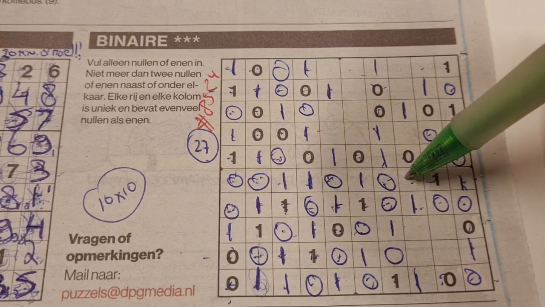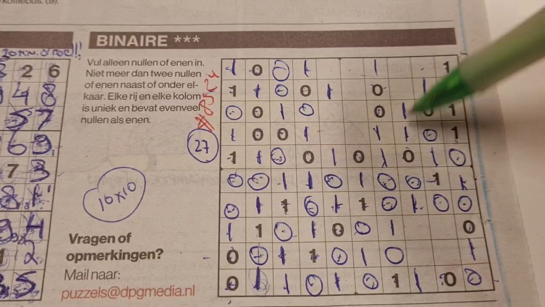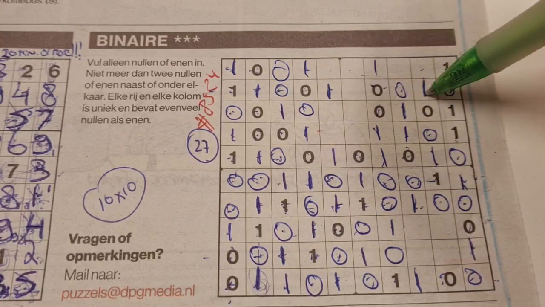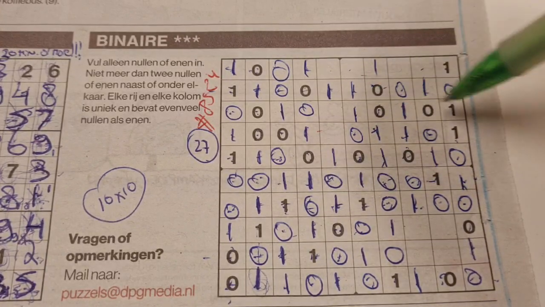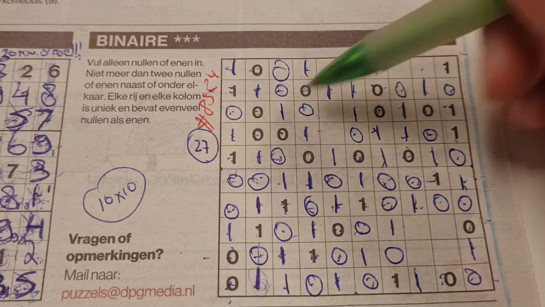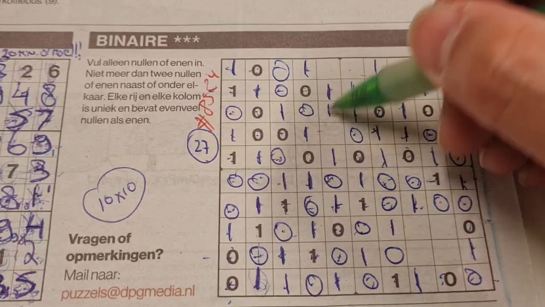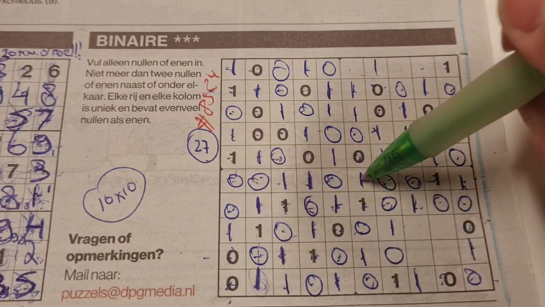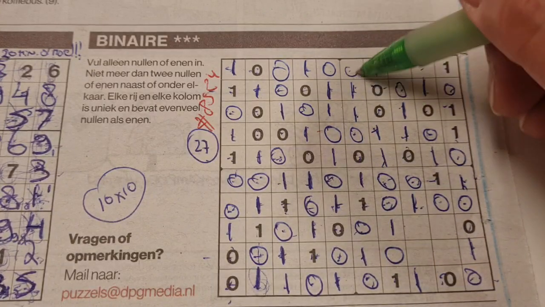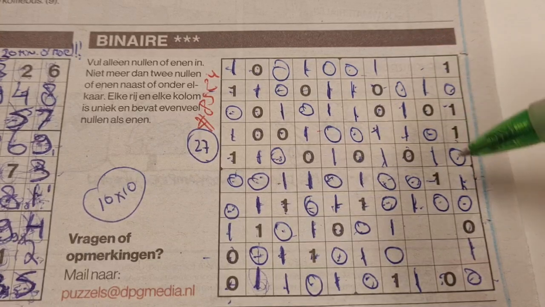Double one, here no, there no. Double O, here one, there one. Double one, here no, there no. Double O, here one, there one. Double one, here no, there no. Double O, here one, there one. 1, 2, 3, 4, 5 O's. So the rest are ones. Double one, here no, there no. 1, 2, 3, 4, 5 ones. So the rest are O's.